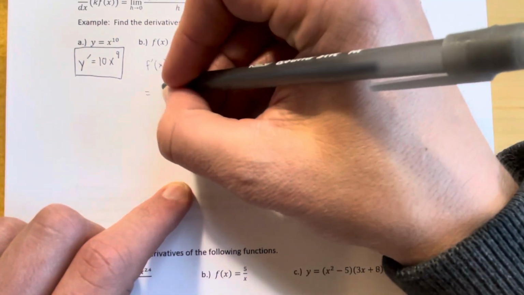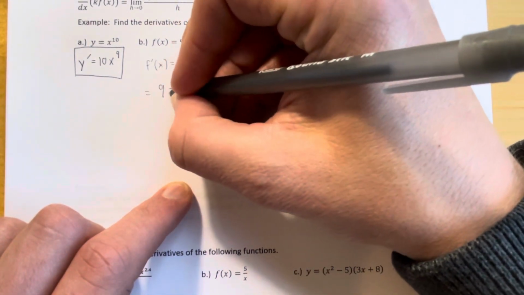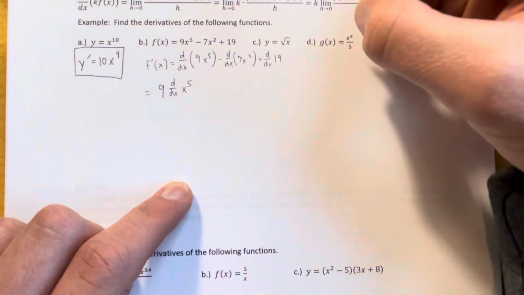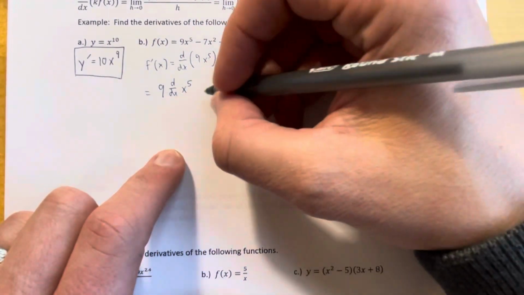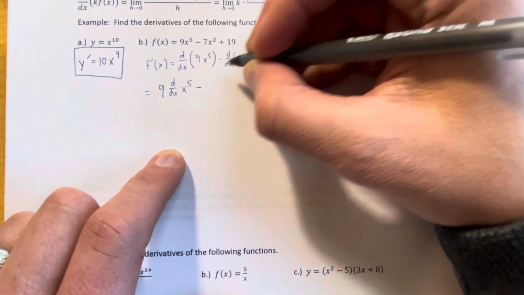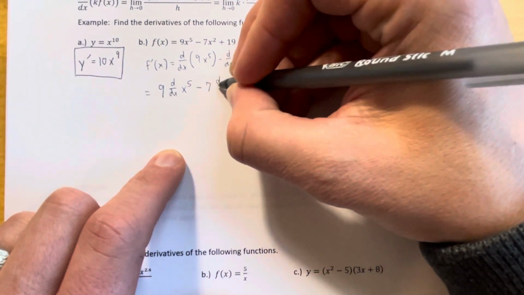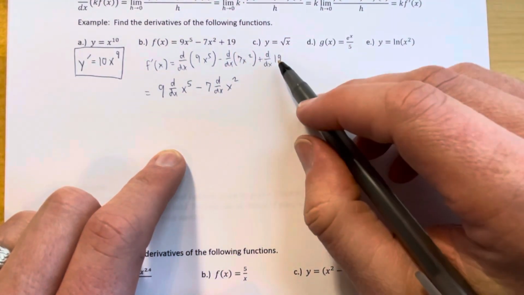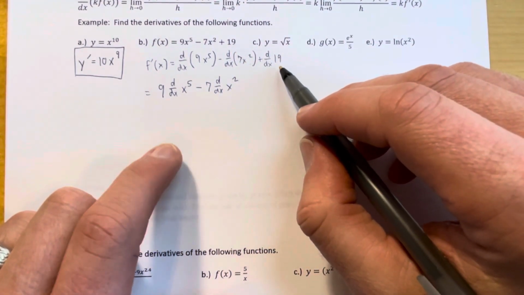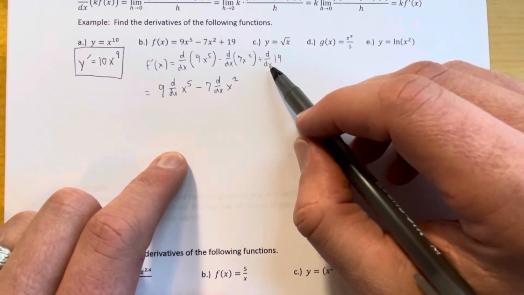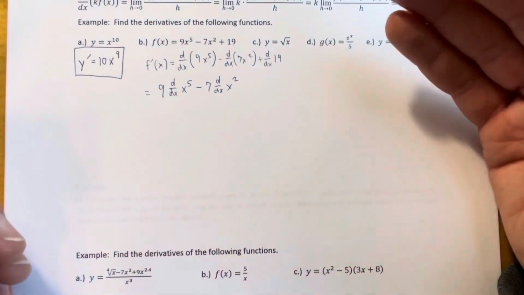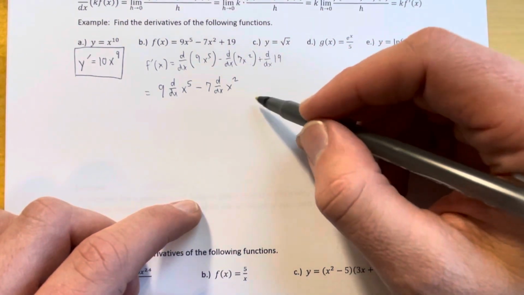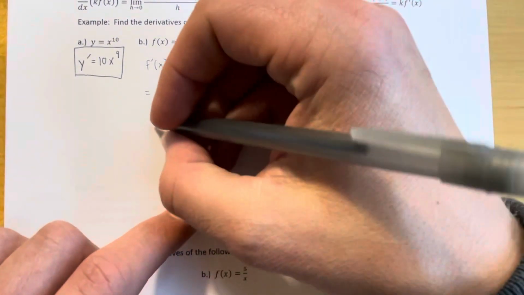So this is equal to 9 times the derivative of x to the 5th. I don't actually need parentheses there, so I'm going to leave them off. Minus, I can bring that 7 out, 7 times the derivative of x squared. And then here, this is not a constant multiple, it's just a constant. The derivative of a constant function we already know is equal to 0. So that would be like plus 0 right there, and I'm not even going to bother writing that.